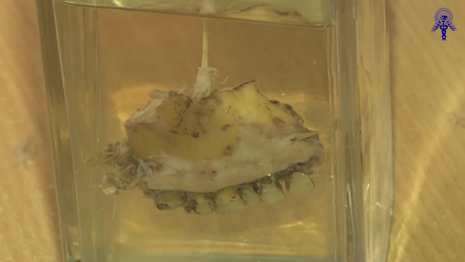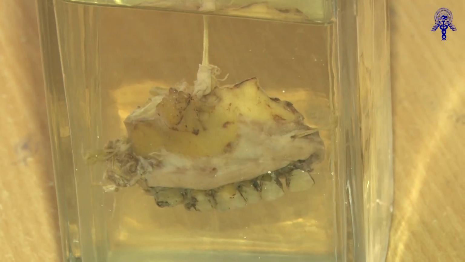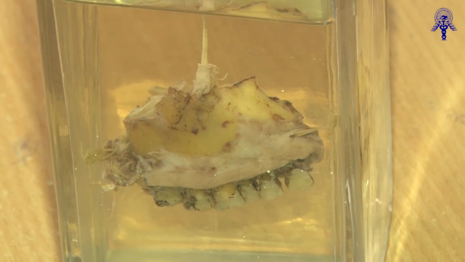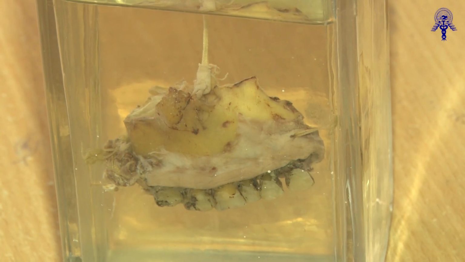This is the zygomatic process where it has been cut, but the frontal process where it has been cut is not properly visible. This is the zygomatic bone. So this is the molar, this is anterior, this is posterior, this is the zygomatic lateral one, and if you have a medial view, we can see the turbinates also.